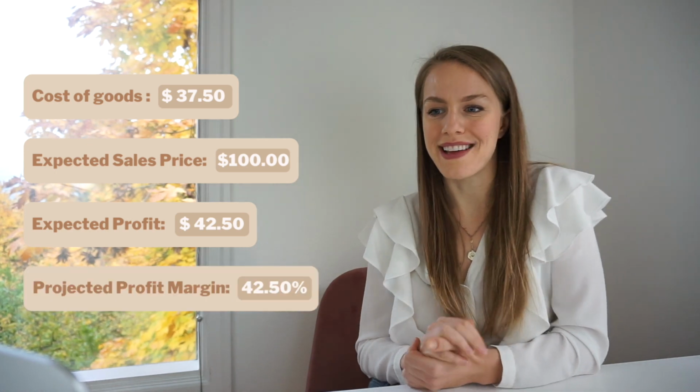And so my cost of goods for this pair of jeans on the Rail is $37.50 with an expected sales price of $100, which would leave me an expected profit of $42.50 and an expected profit margin of 42.5%. So excited about those. And now let's see if my laptop can handle it.